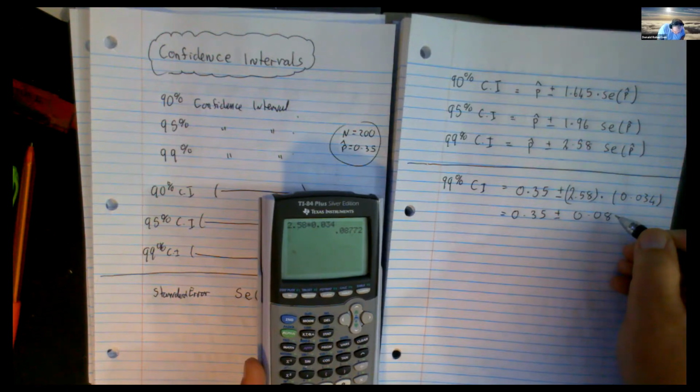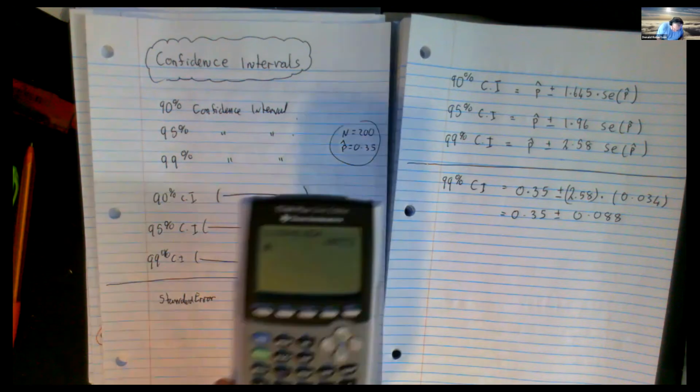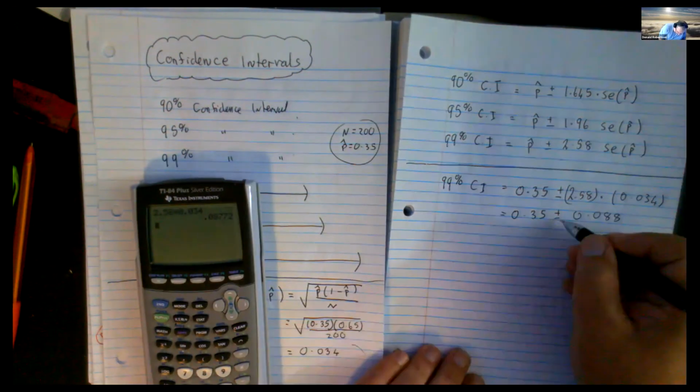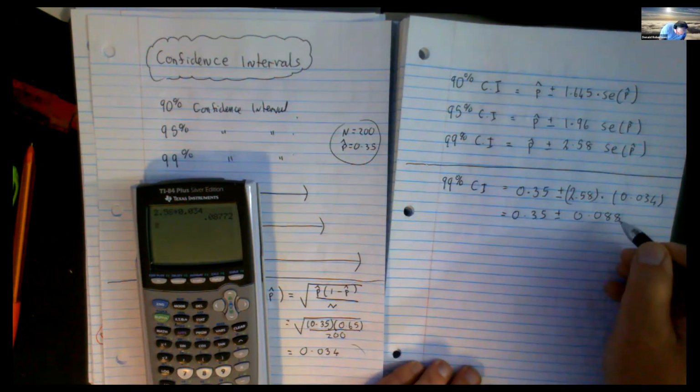I decided, didn't I, that it was going to be a 3 decimal place question. So I'm rounding it off to 3 decimal places. You comfortable with the rounding off, 0.088? Now, you take this number and you subtract that. You take this number and you add that.